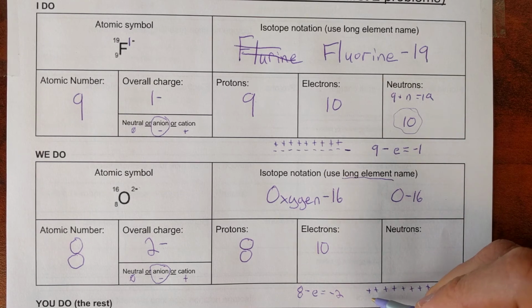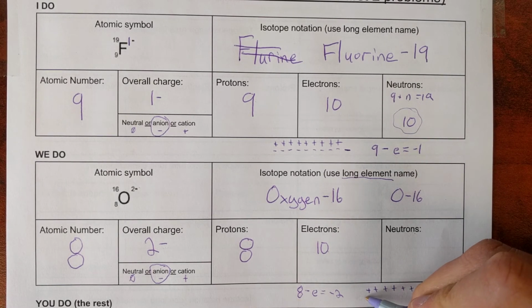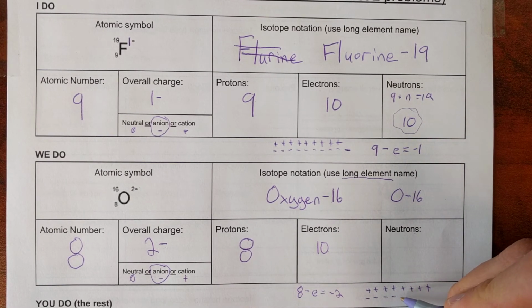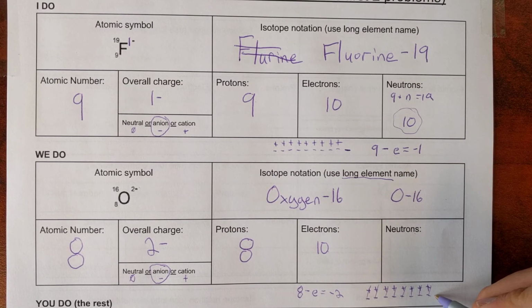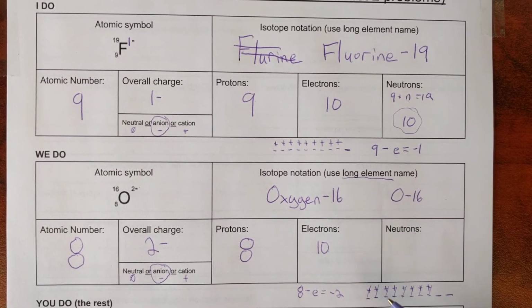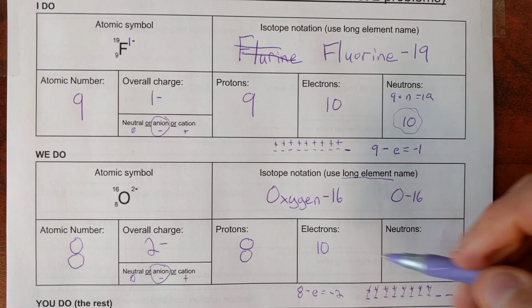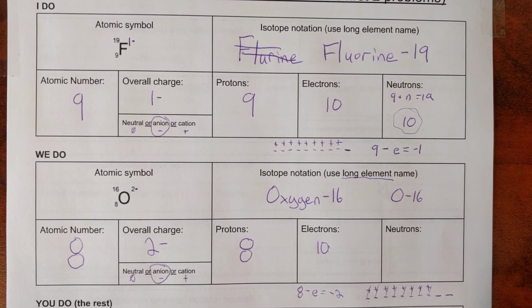So, how many electrons? Let's prove it to ourselves. We thought it was 10. 1, 2, 3, 4, 5, 6, 7, 8 electrons would cancel, cancel, cancel, cancel, cancel, cancel, cancel, cancel. But we need 2 negative charges, so we need 2 additional. 1, 2, 3, 4, 5, 6, 7, 8, 9, 10. 10. Neutrons.